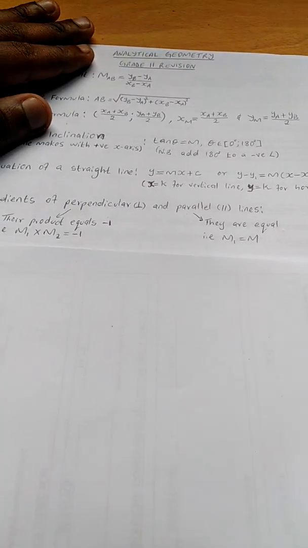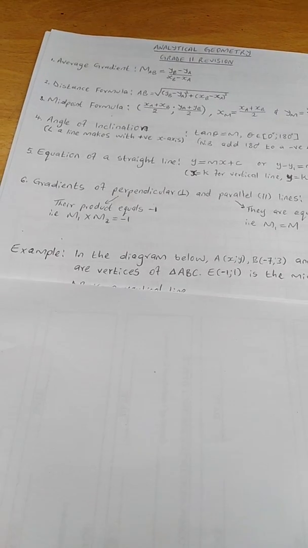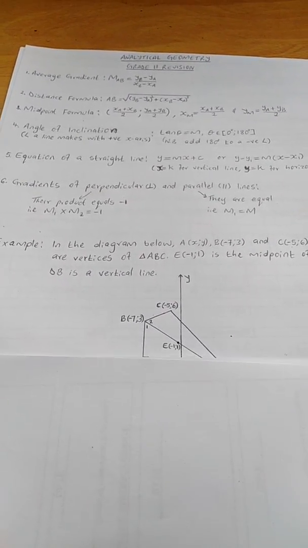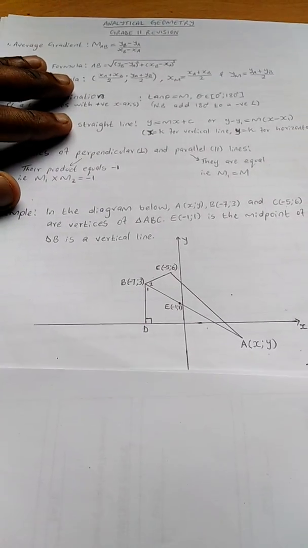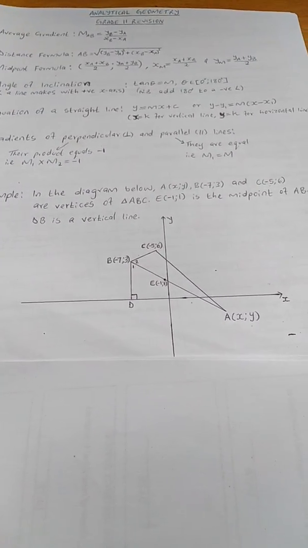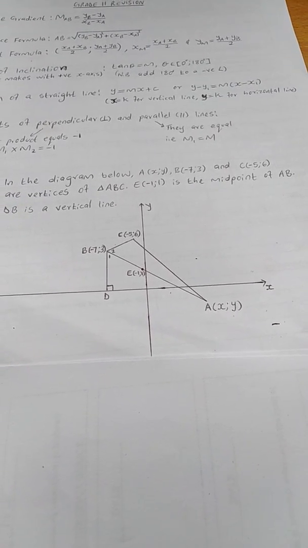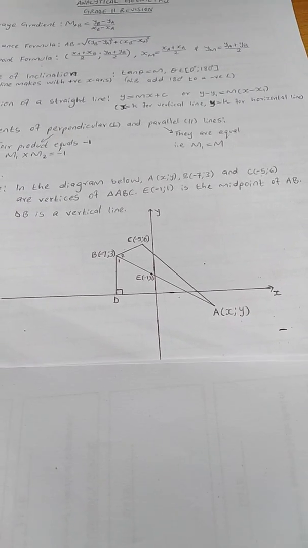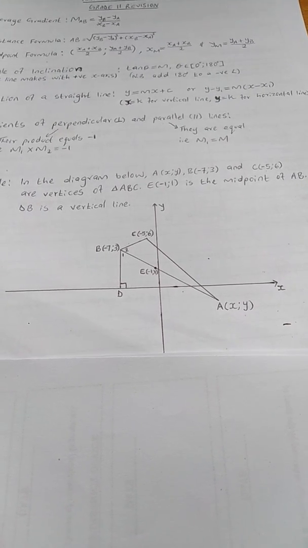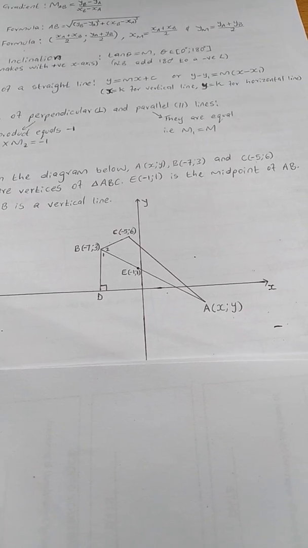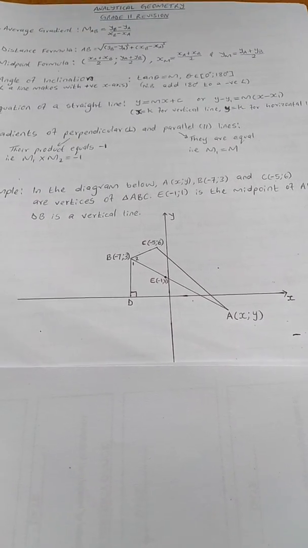So let's look at the example, guys, that's going to remind us about some of the things we've just been looking at. The example here says, in the diagram below, A with coordinates x versus y, B with coordinates -7 versus 3, and C with coordinates -5 versus 6 are vertices of triangle ABC, with E being the midpoint of AB and DB is a vertical line.